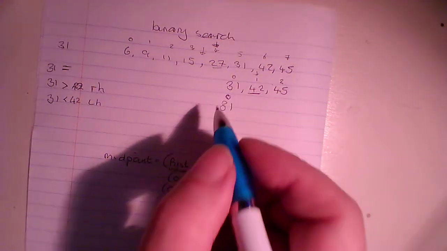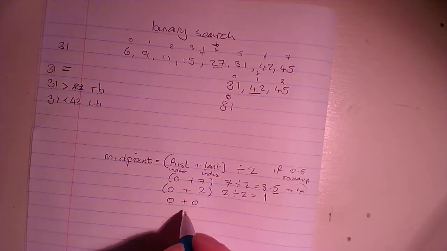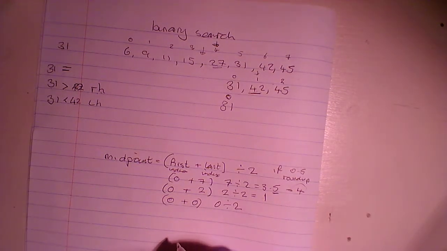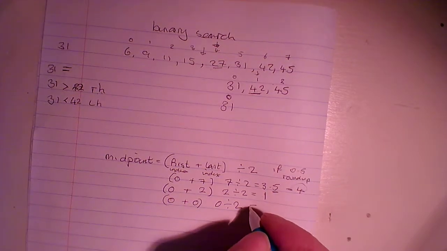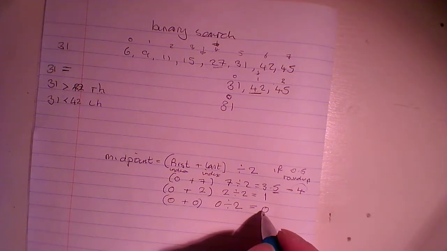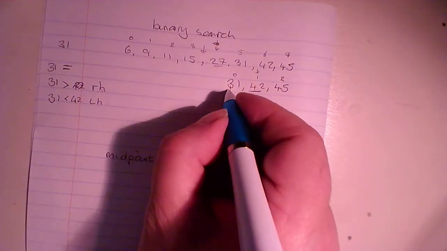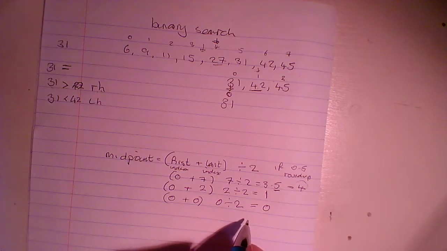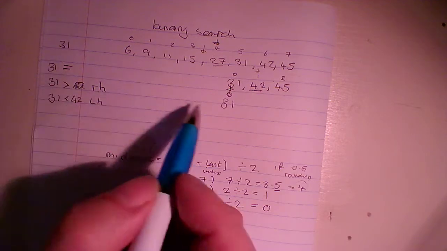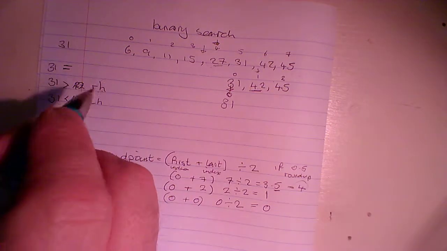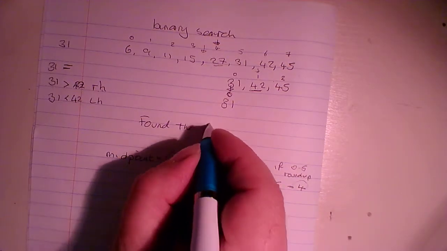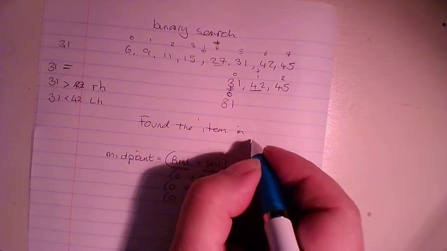And I can do the same thing again. My first one is 0, my last one is 0, that's 0, 0 divided by 2. Well, if you try that on a calculator, you're going to end up with 0. So now I'm checking at position 0. So run the same test. 31 is equal to whatever's at position 0. 31 it is. So I have found the item in the list.